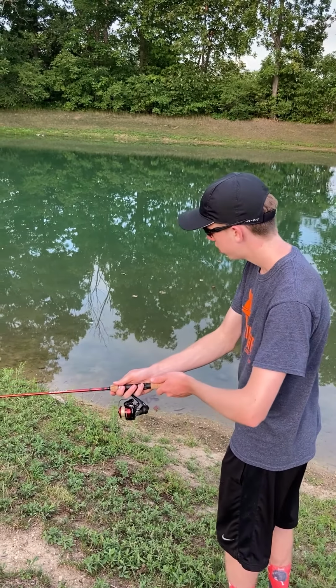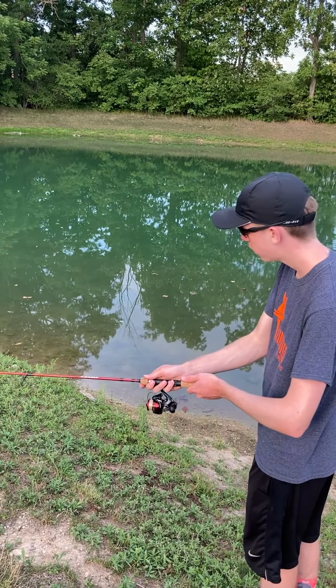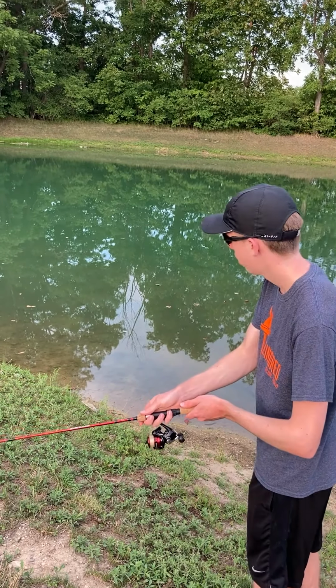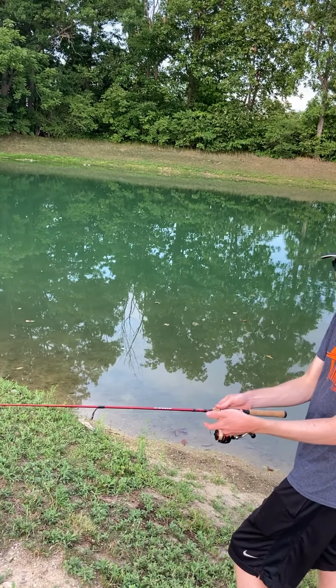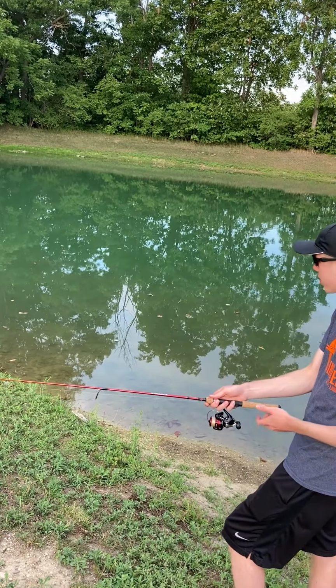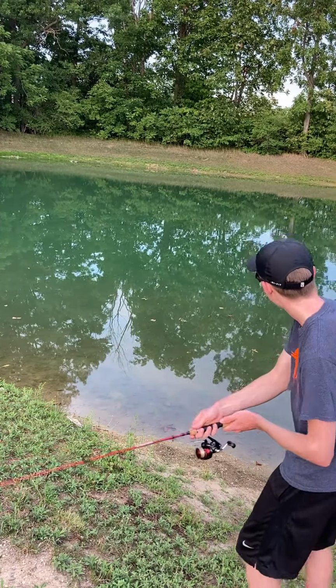Then you just use your wrists, mainly of your dominant hand, but also a little bit of your other hand, and just flick it. As you flick it, you want to let go of your finger. There's really no way to tell what the perfect time is. You just got to figure it out yourself. So you just flick it like that.